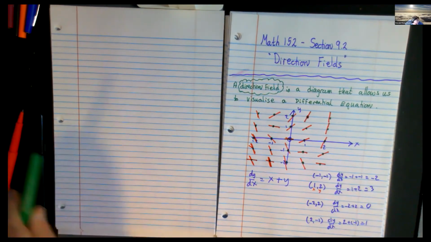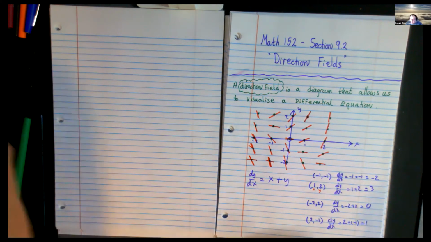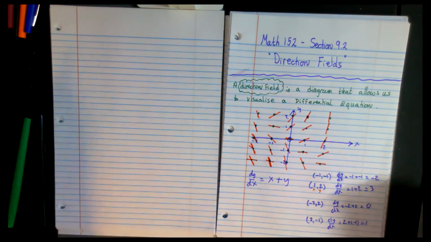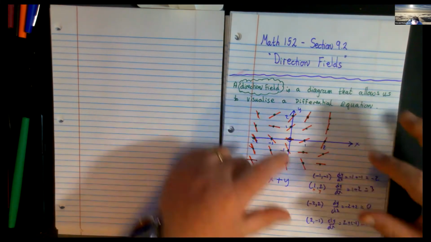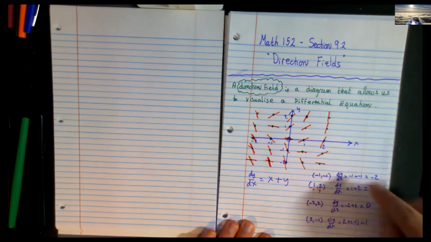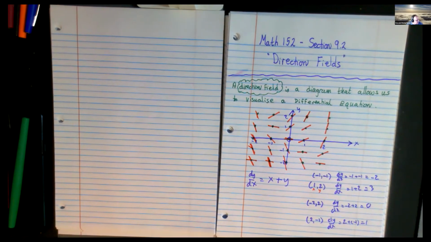A real pain in the butt, agreed, and nobody wants to do them by hand. So we don't. So that's how you would create one by hand. You'd go through all 30 points, find out what the slope is, and try and draw a line equal to that slope. Instead, what we're going to do is use some software, and I want to spend a little bit more time on that to show you how it works.